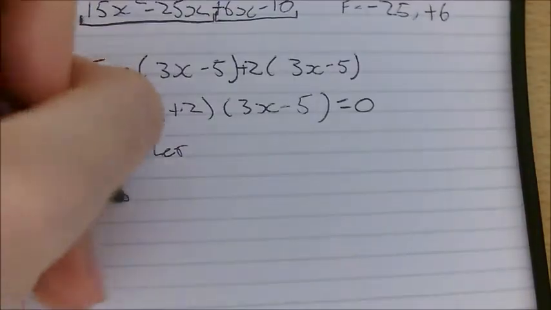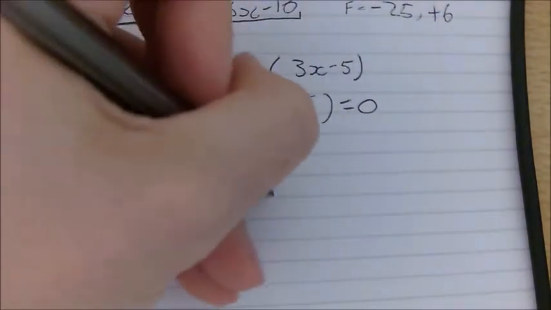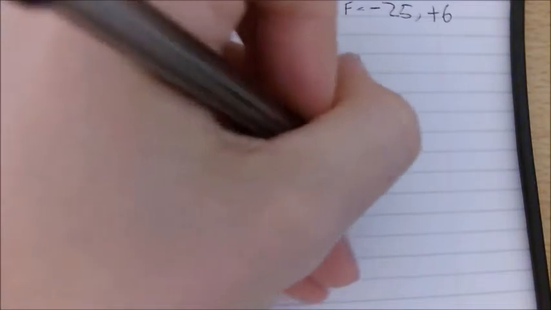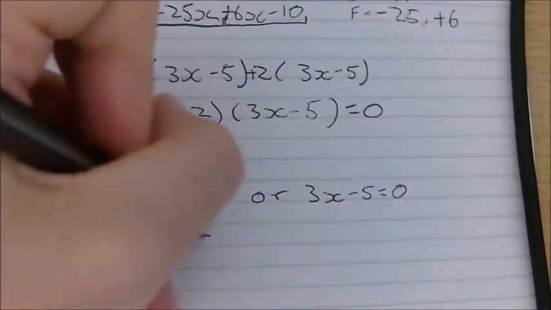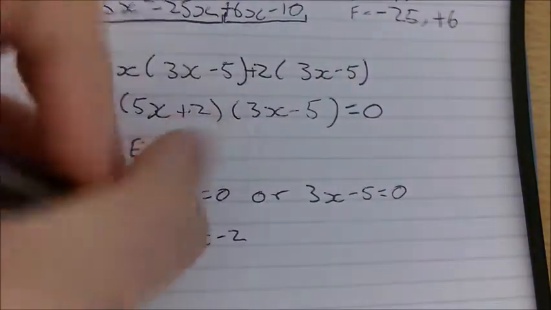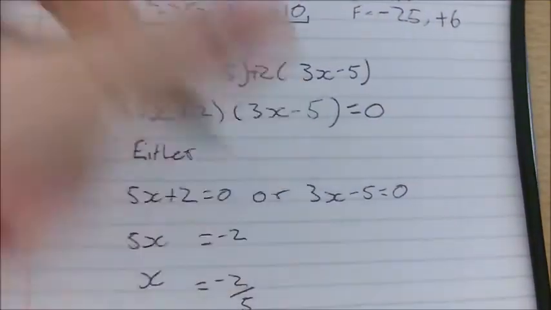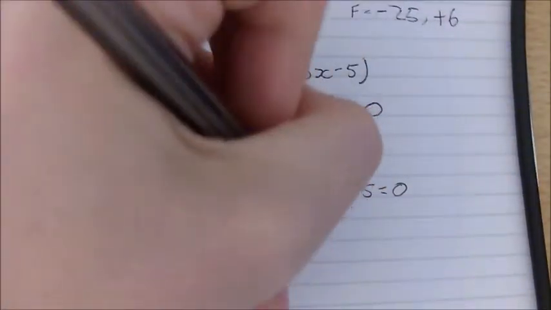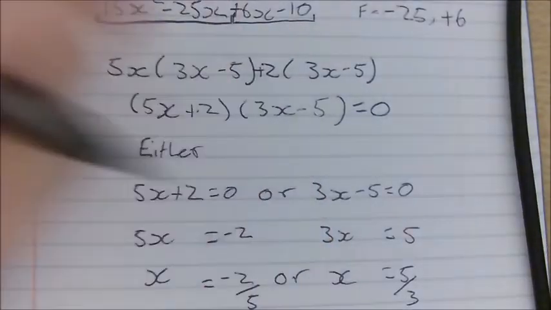So either 5x plus 2 is equal to 0 or 3x minus 5 is equal to 0. So 5x equals minus 2 to solve this one. And then x equals minus 2 over 5. Or 3x equals 5 and then x equals 5 over 3. So we've got two options.